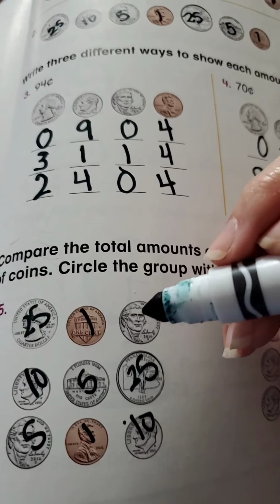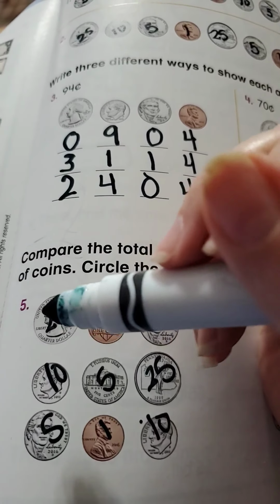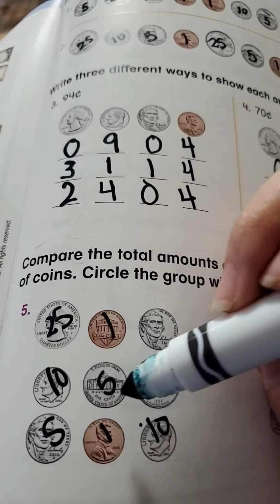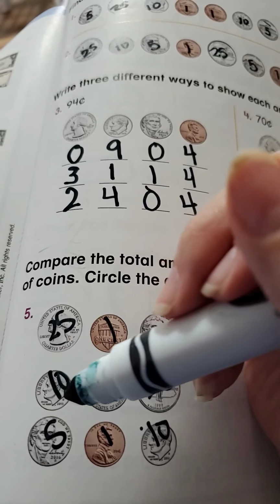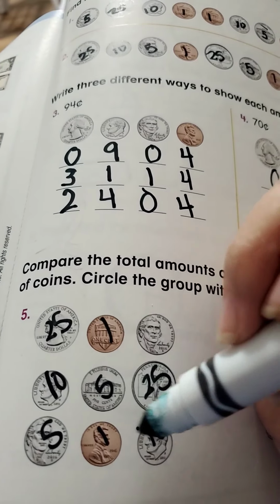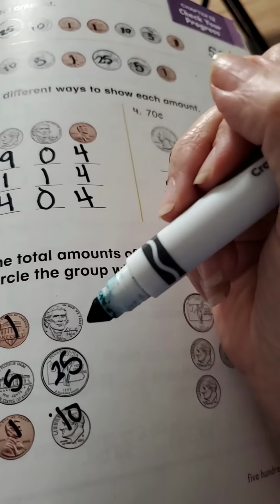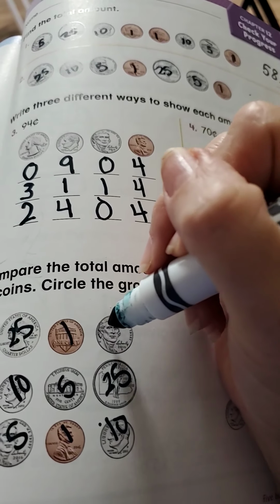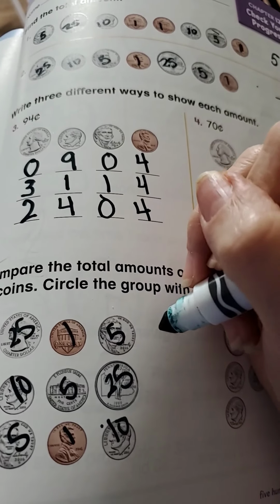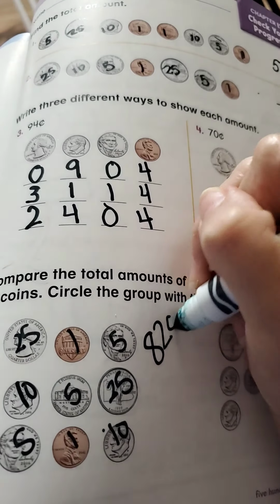Oh, did I skip something? Let me try it. 25, 50, 50, 60, 70, 75, 80. Oh, that's right. 25, 80, 81, 82. So we have 82 cents.